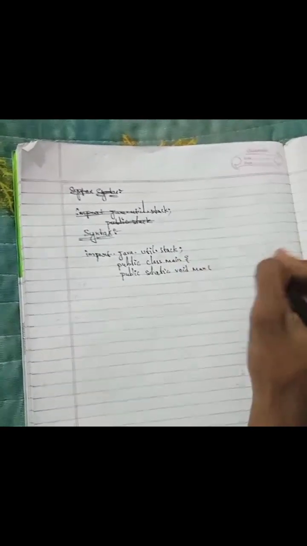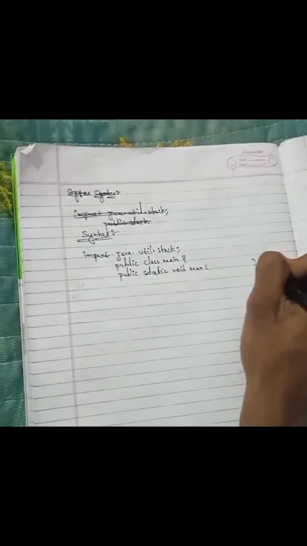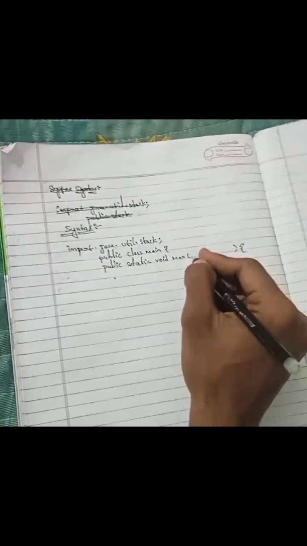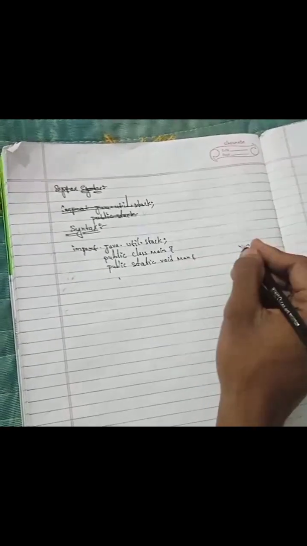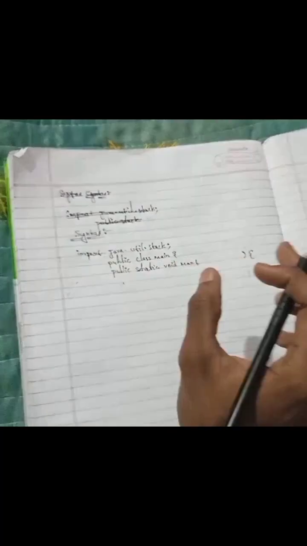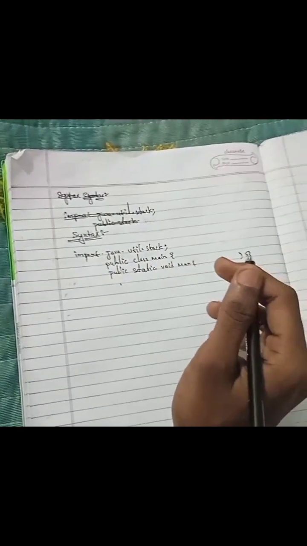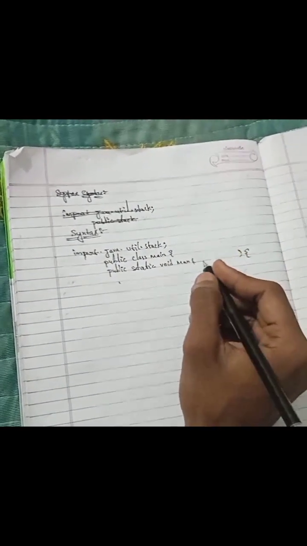This is the syntax we discussed before. In these parentheses, you're going to have to add some.